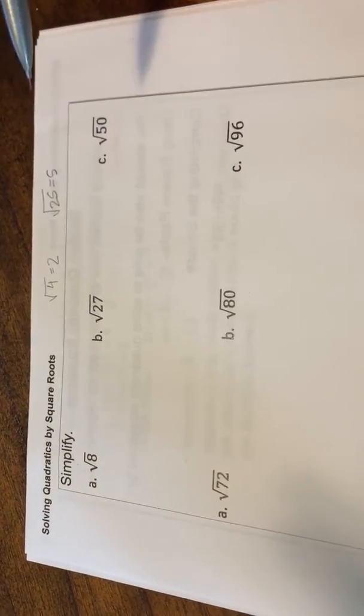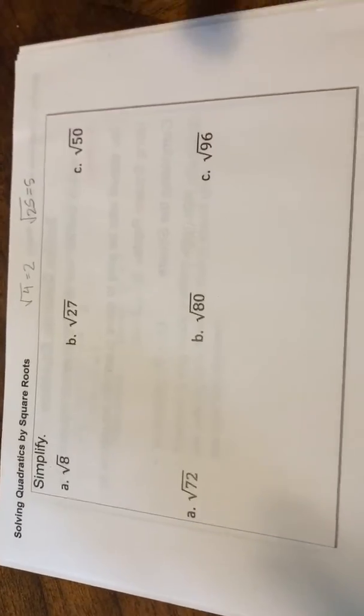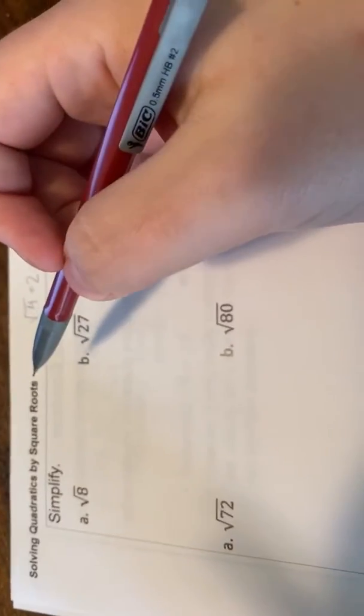But what happens if I ask you what the square root of 8 is? Most people would say you can't do it, right? Just because it's not a perfect square doesn't mean you can't simplify it. So what I do is something called the jail method. The key to the jail method is to start by doing a factor tree.